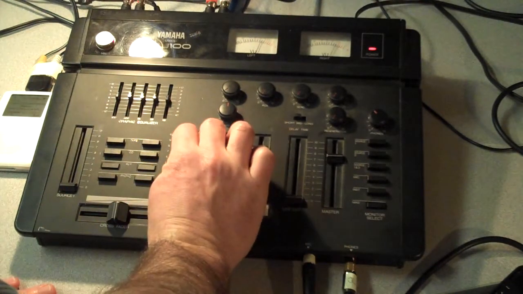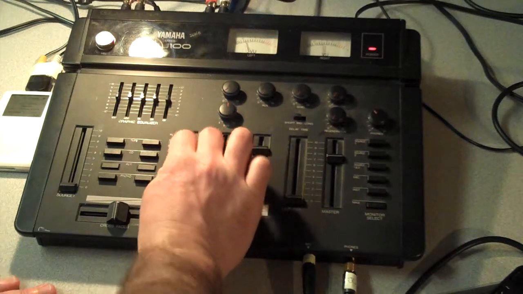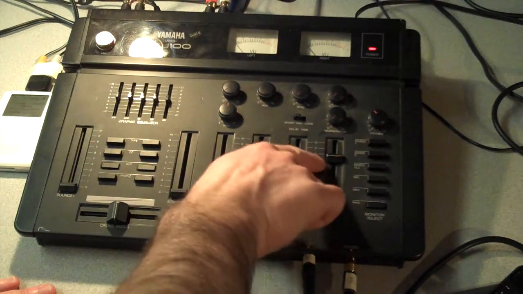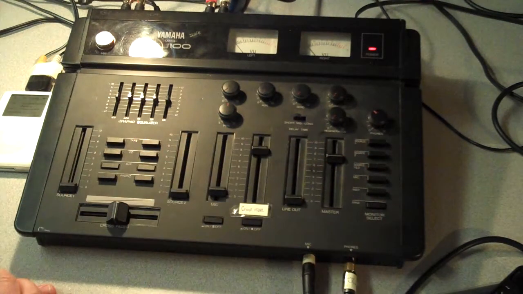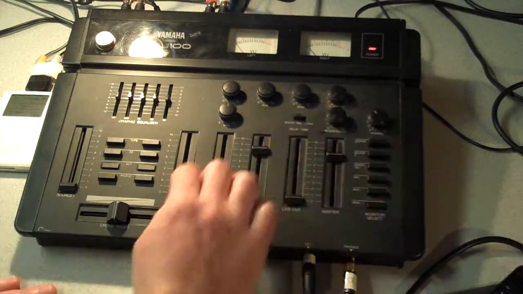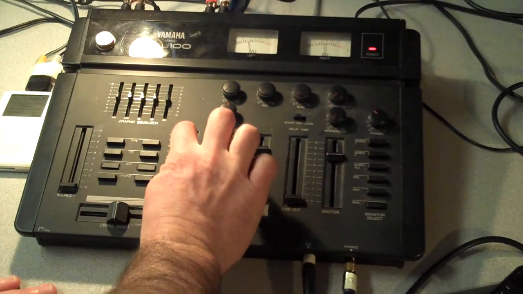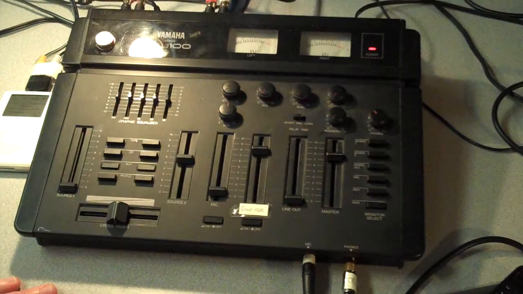And the master output, I would suggest we keep the master output usually set around 7, as it is now. If you find that your levels are consistently too low or too high, you should adjust the master output. But usually you'd want it around 7, and hopefully your other inputs will be around there as well. Okay, so those are the basic inputs on the mixer.